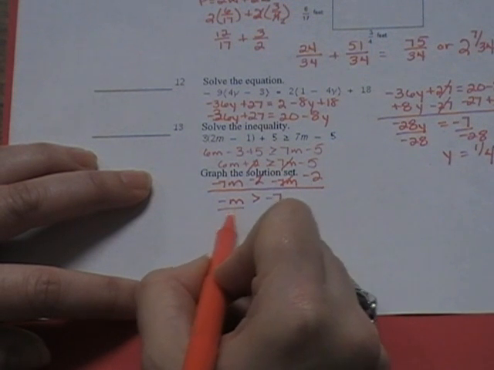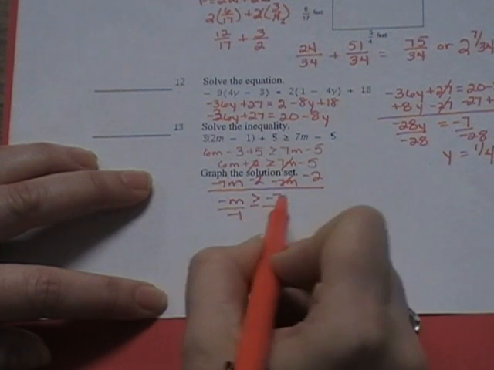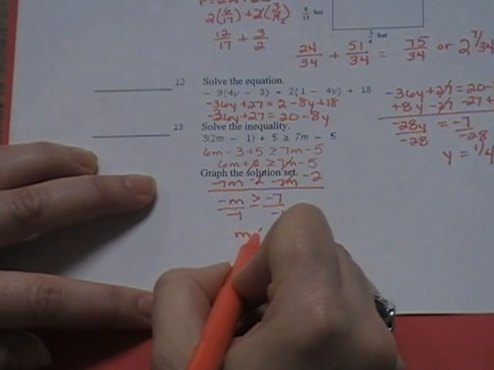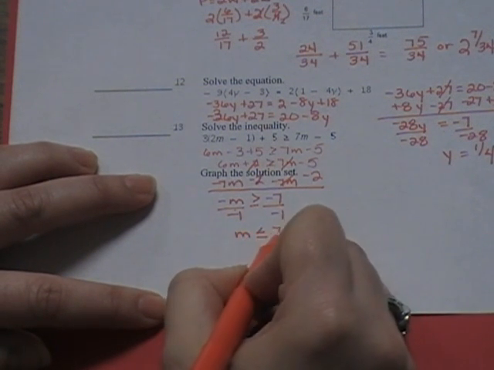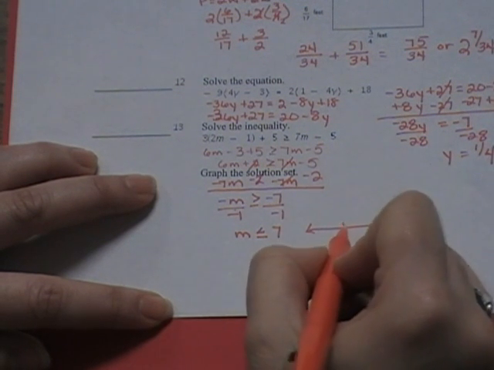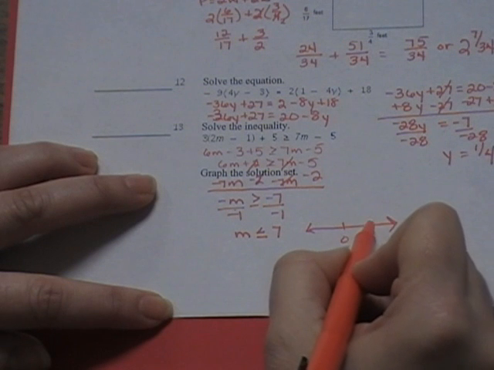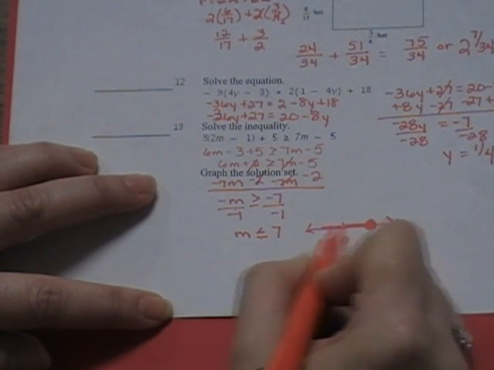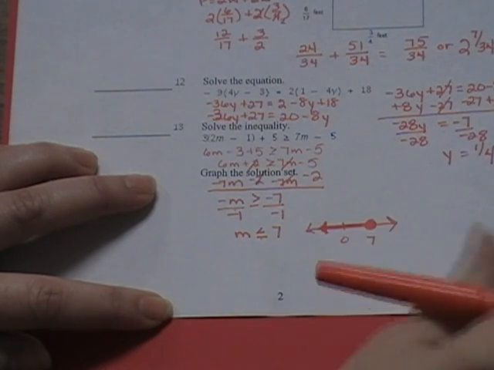When I divide by a negative 1, do not forget to reverse your inequality sign so that m is less than or equal to positive 7. You are asked to graph that solution set. Here's 7. That is a closed circle because of the or equal to, and you shade to the left.